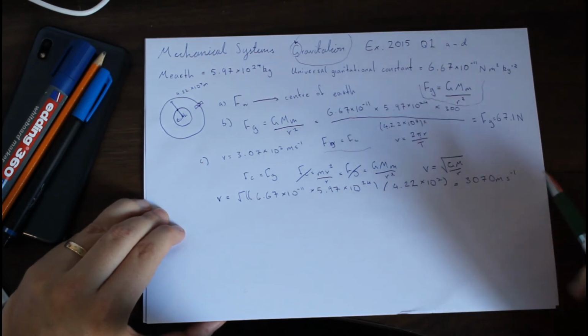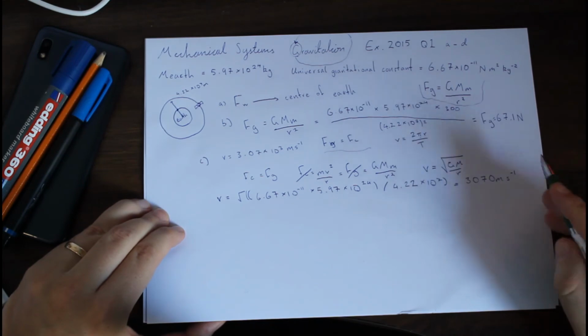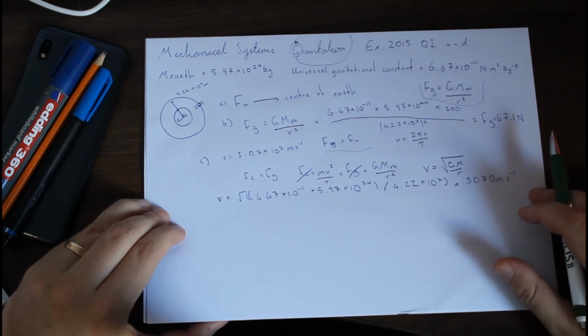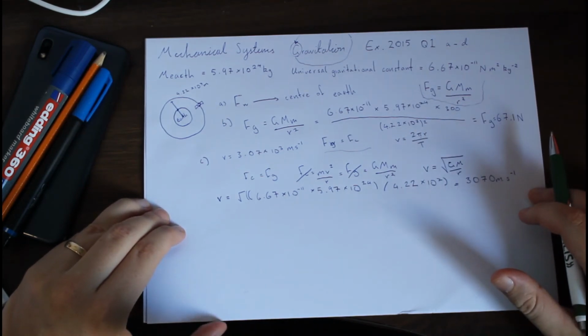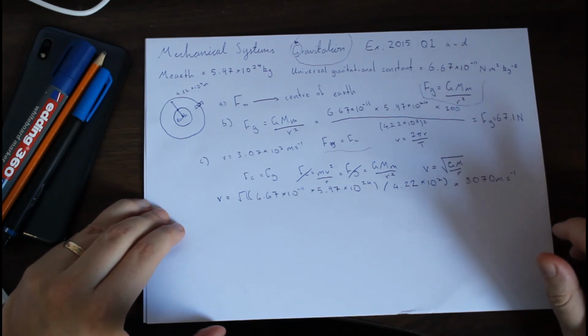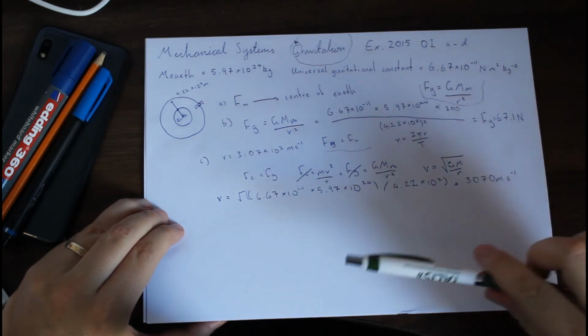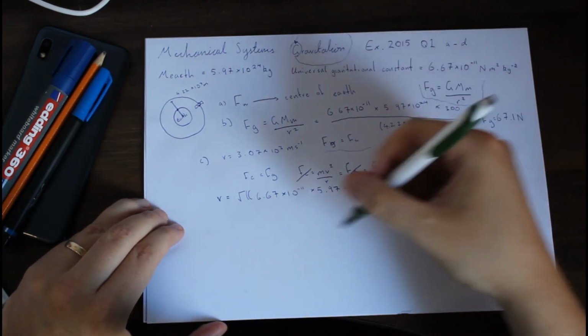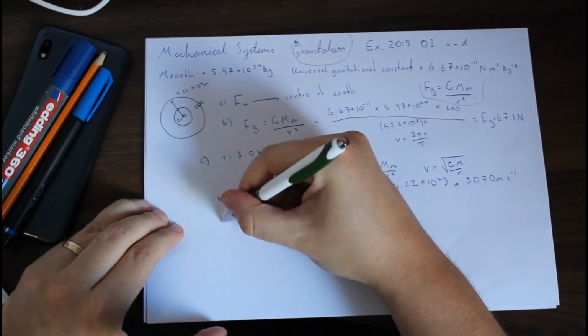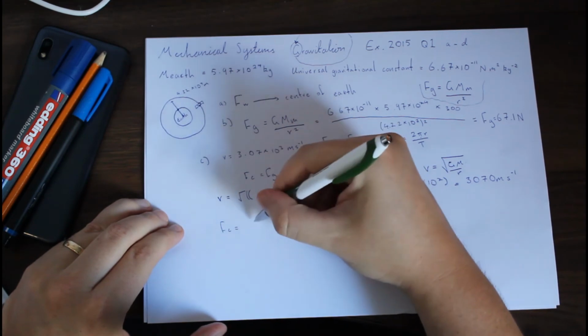Okay, that's most of the legwork, and then once we're there, use Kepler's law to determine the mass of the moon. Oh, so how are we going to do this? Very similar to the previous question, except again we're going to equate FC to FG, and we're going to use our working from up here. So we're going to say FC equals FG.